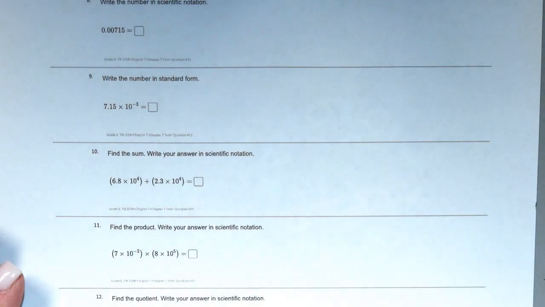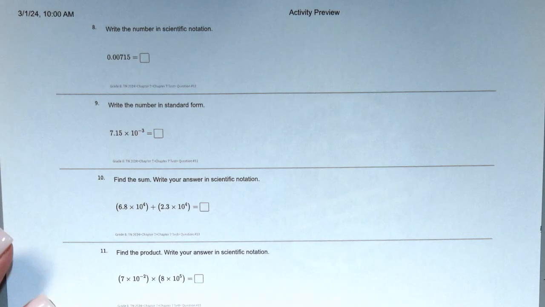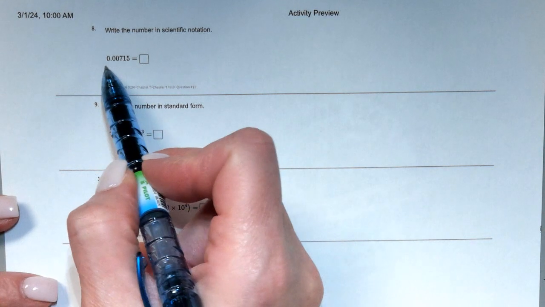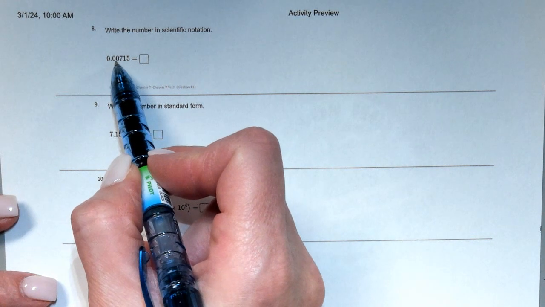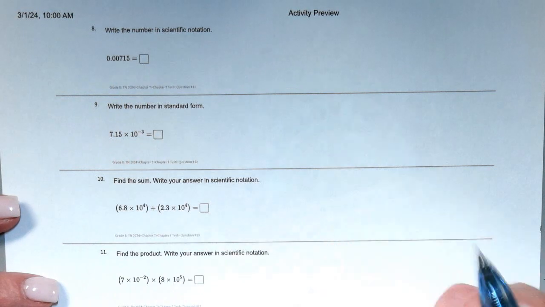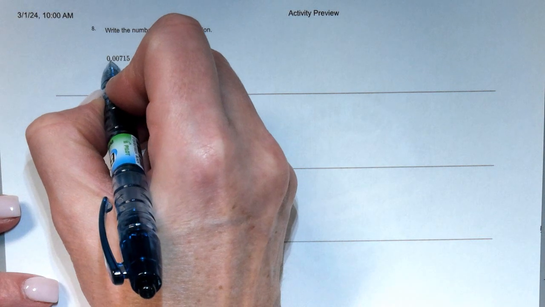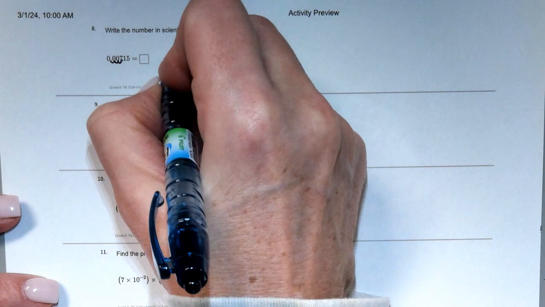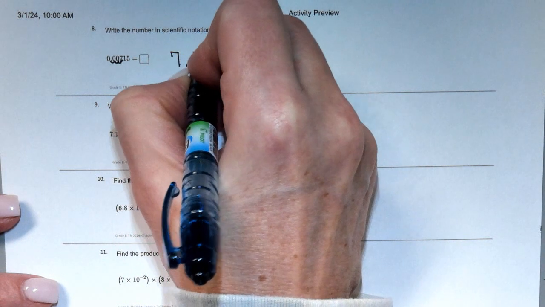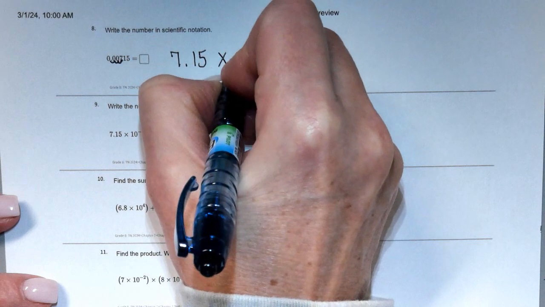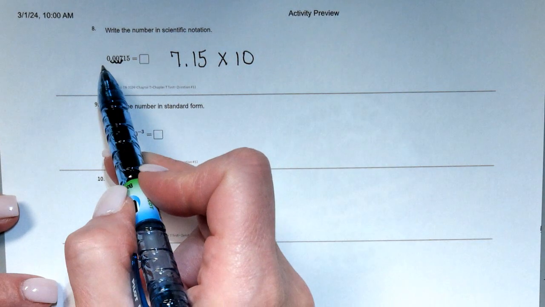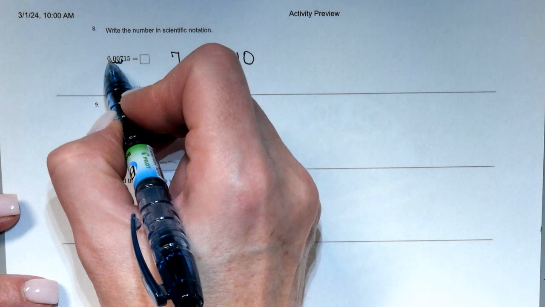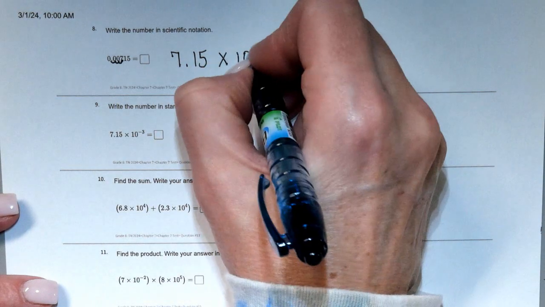on number 8, still in scientific notation, they ask you to write the number in scientific notation. So they gave us 0.00715, and we know that the decimal needs to move right behind the 7. So I'm going to have 7.15 times 10, and we said if the decimal begins in the front, you're going to have a negative exponent, and we moved it 1, 2, 3 times.